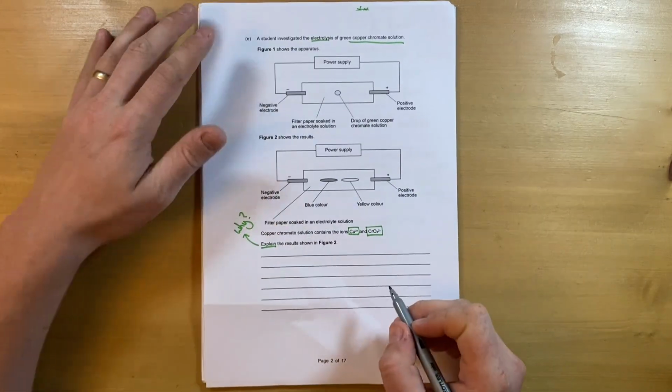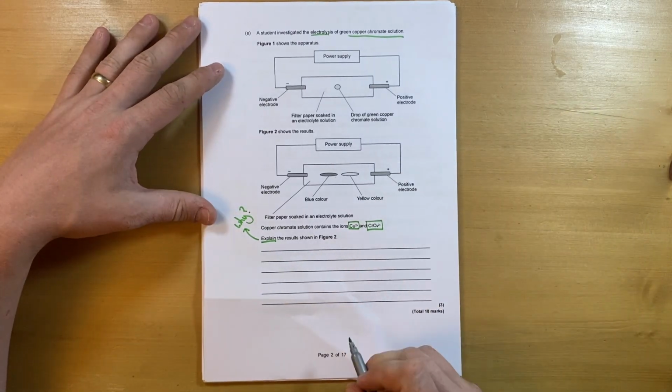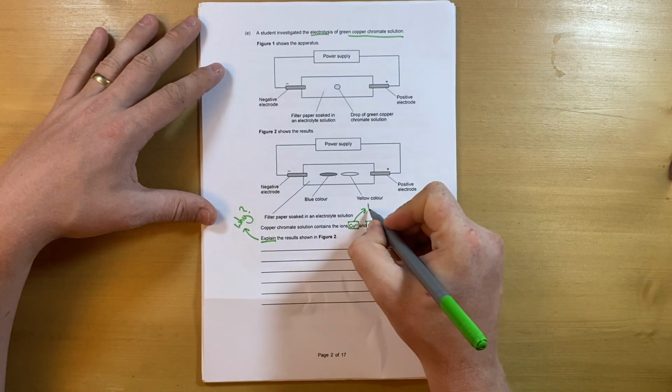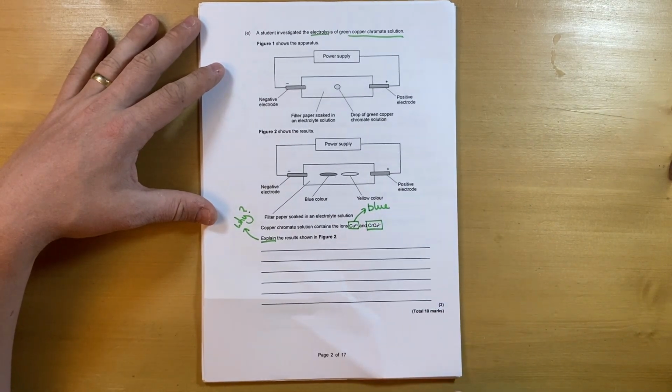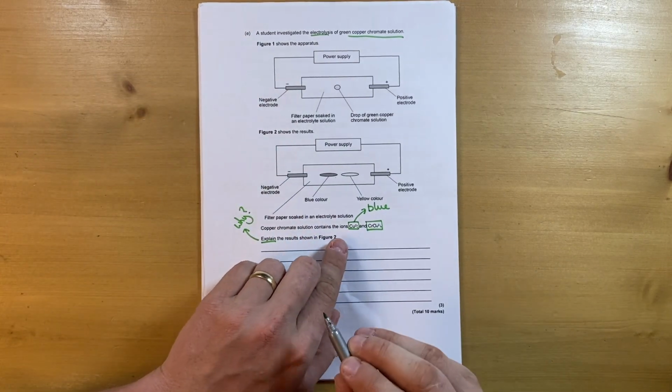The first thing here to think about is our ions. Now we have to learn about our ion recognition, and Cu2+ is blue in colour. Now we'll notice that we've got a negative ion and a positive ion.